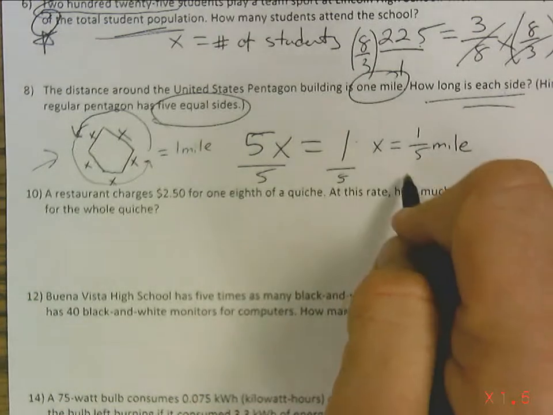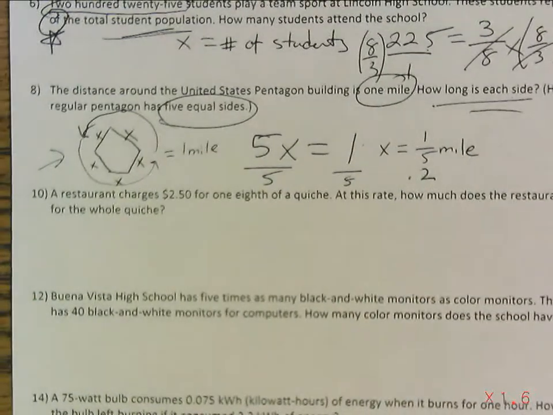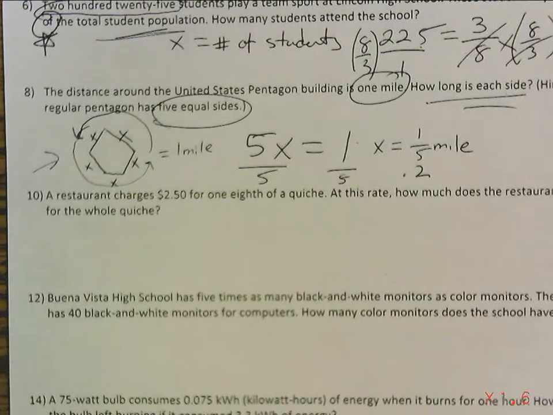Correct. So just next to it, you can put 0.2. It's the same thing. 1/5 is 2/10. 0.2. They're all correct. Congratulations, you guys are doing good.